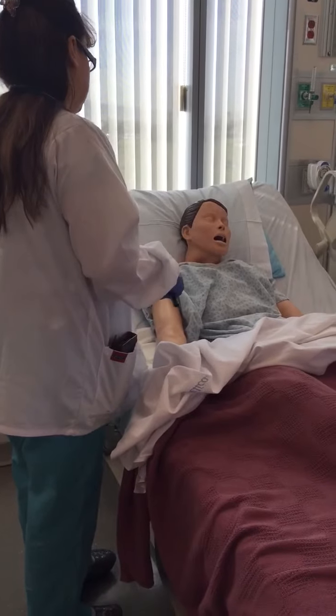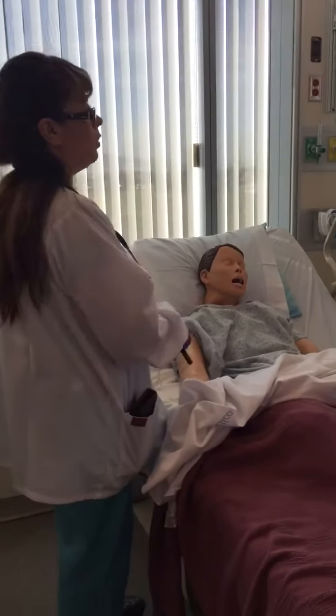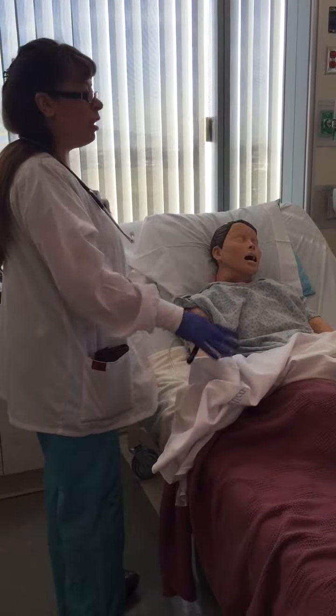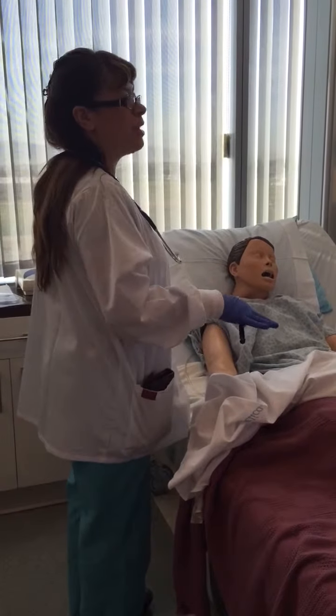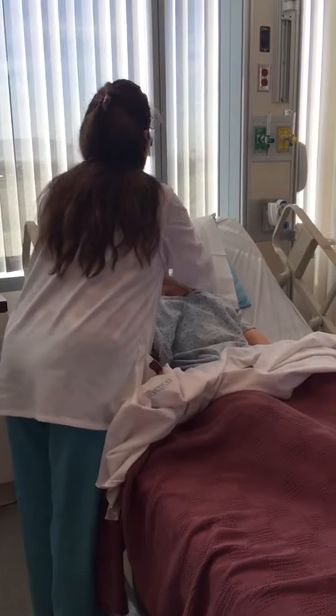As far as head of bed, it just depends on what their situation may be. If it's like a COPD or they can't tolerate being down, the only time you really have to put the head down is when you turn them to the side to assess the back. Otherwise, you can do your entire assessment with a semi-Fowler's 30 degrees. Okay. So the first thing I'm going to do is I'm going to start from the head.